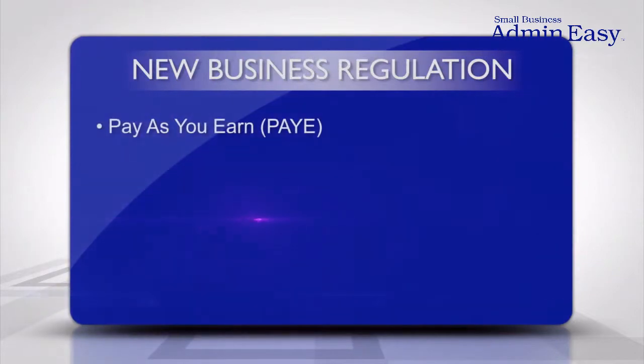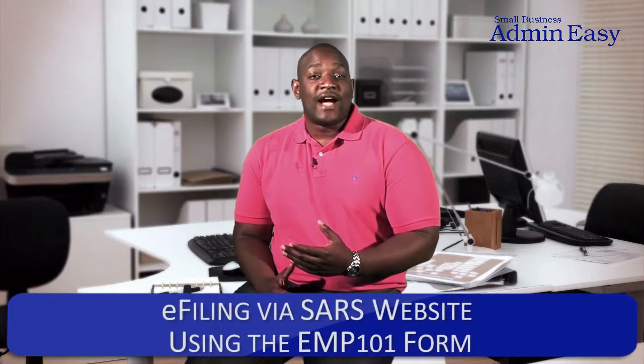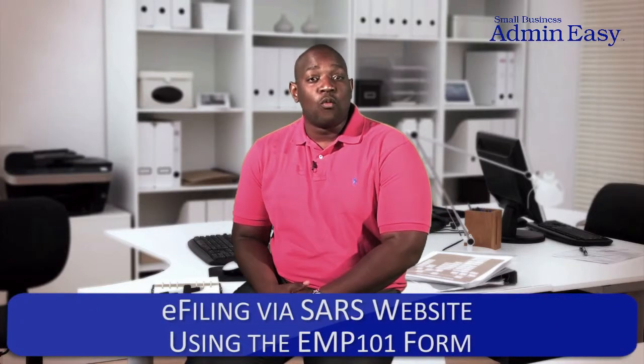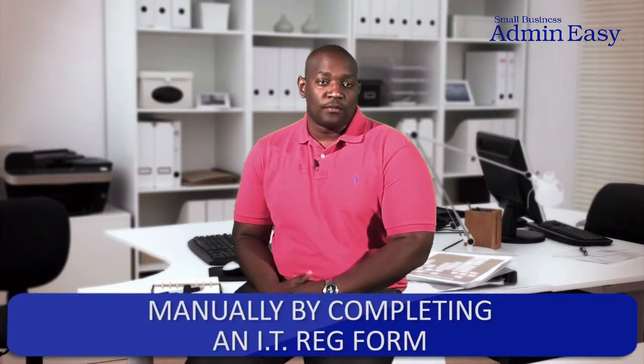Let's look at the requirements by SARS when you become an employer. As a business, you're legally obliged to register for the following within 14 days of you becoming an employer. Pay as you earn, otherwise known as PAYE. Skills Development Levy, or SDL, and Unemployment Insurance, or UIF. You can register for these in the following ways: e-filing via the SARS website using the EMP 101 form, or manually by completing an IT Reg form.